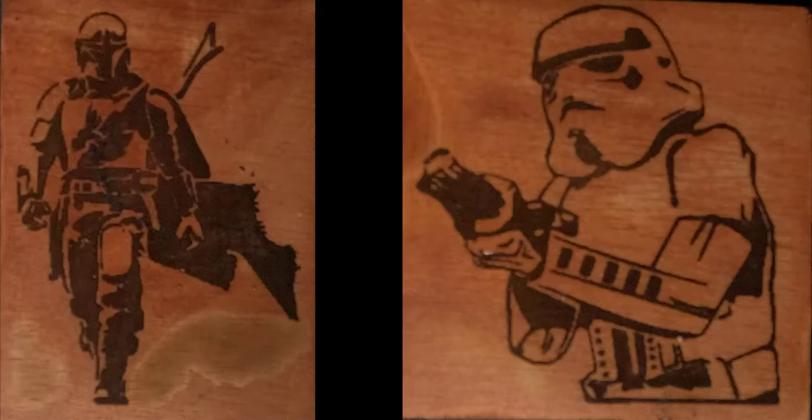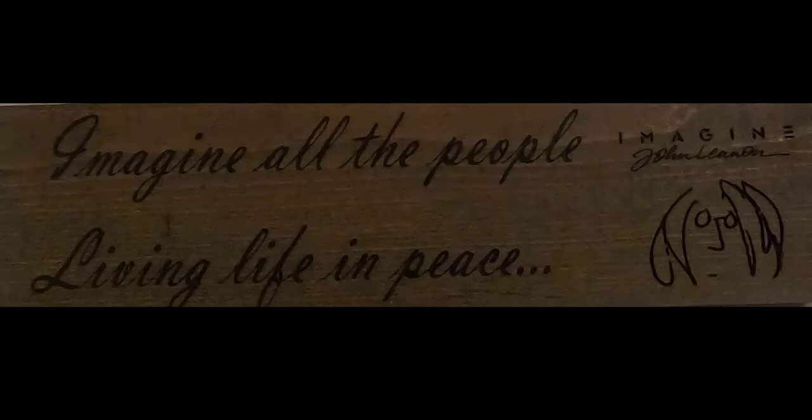Today we're going to look at how to take images from the internet and create artwork from them using RDWorks and a variety of other tools to burn laser images onto various materials.